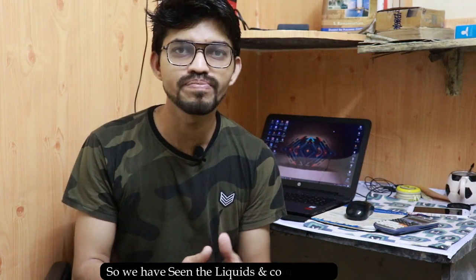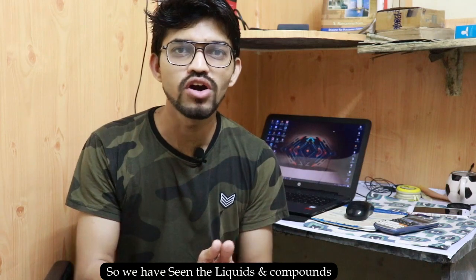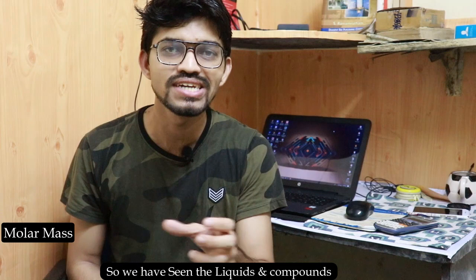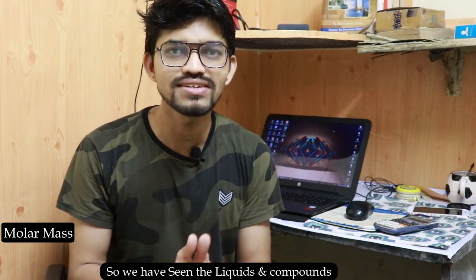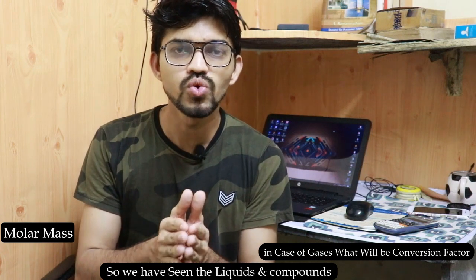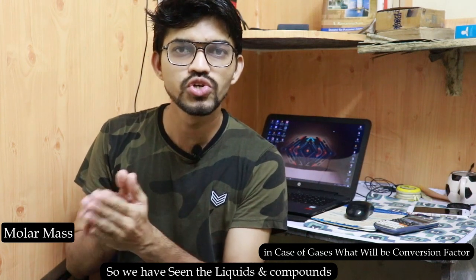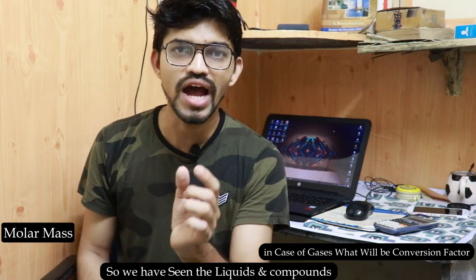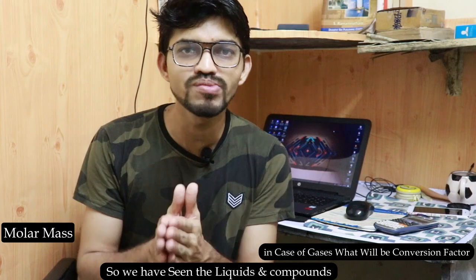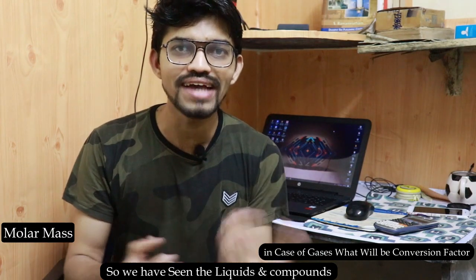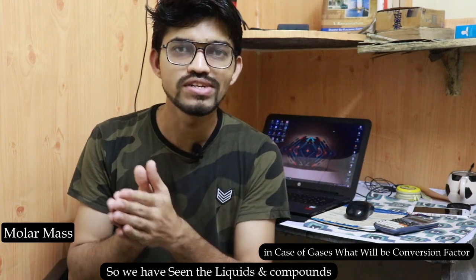So that was the example of this compound, and in that example we used the term molar mass. Now in the case of gases, what will be the conversion factor from the total weight of the gas into moles? Basically, that is the grams per mole of gas. That is not possible here. Here we will be talking about liters. Gases have a certain volume, which is in liters.